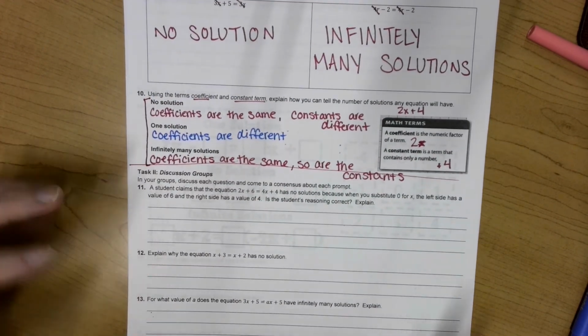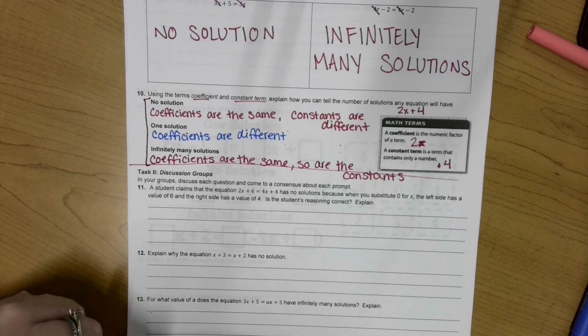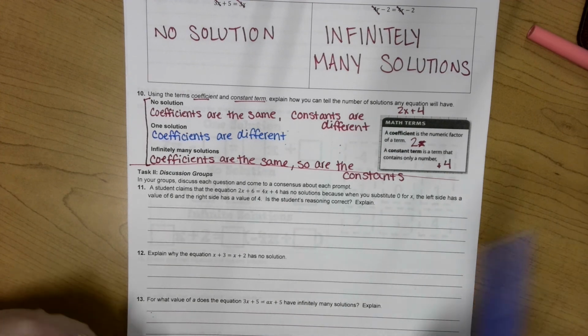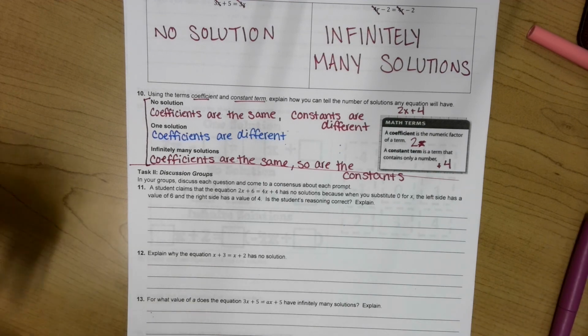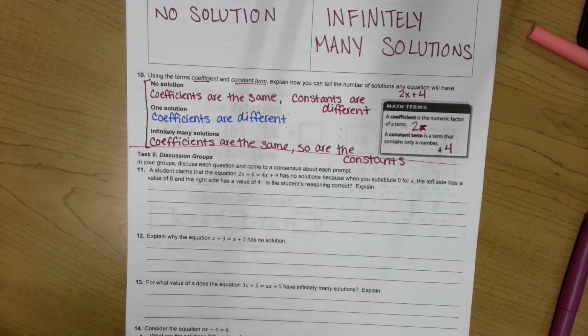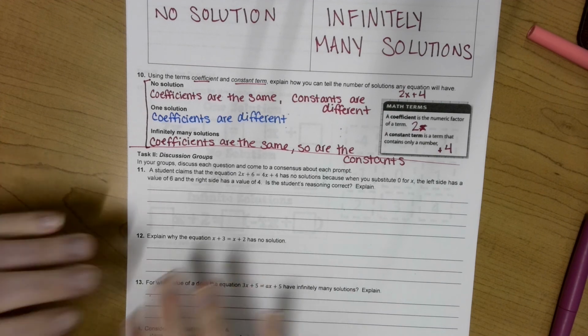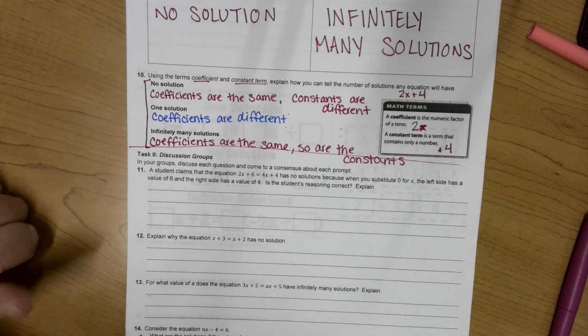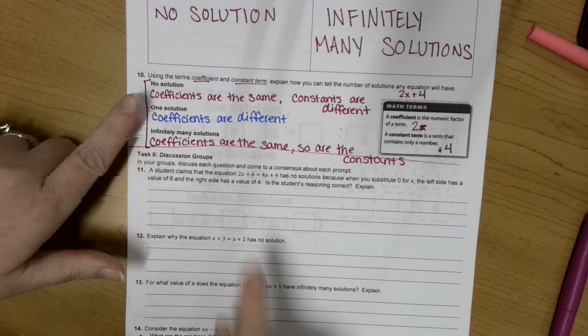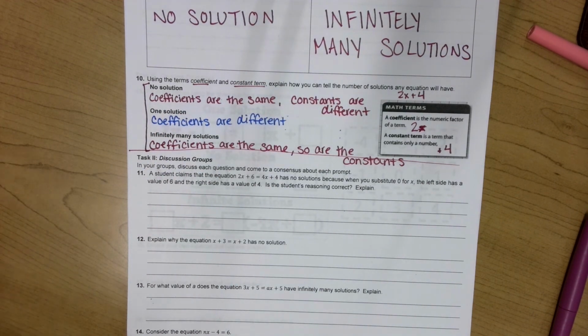If you recognize that pattern, that oh my goodness, the coefficients are the same, so I don't have to go much further. Let me just see if these are going to be infinitely many or no solution. That's going to help you recognize that pattern and not panic when you start seeing that, oh my gosh, I'm not getting a solution. I shouldn't get a solution.